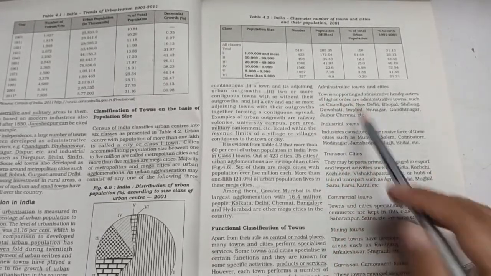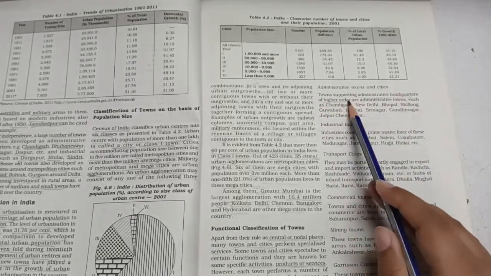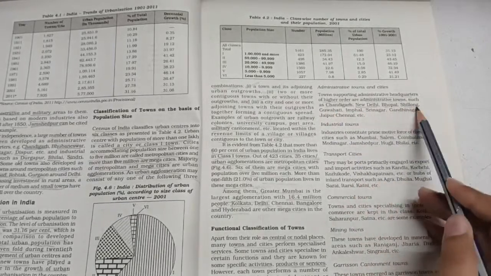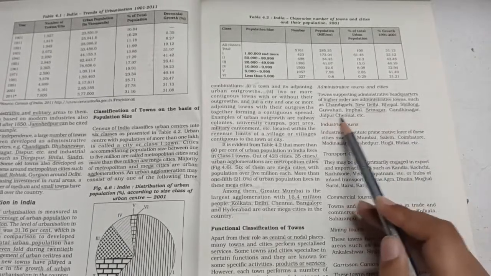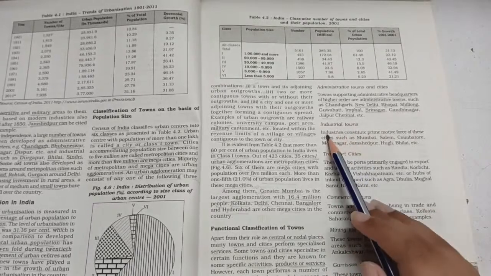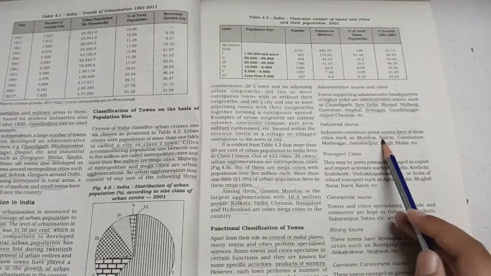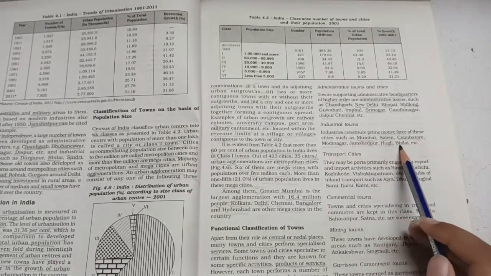Administrative towns and cities. Towns supporting administrative headquarters of higher order are administrative towns, such as Chandigarh, New Delhi, Bhopal, Shillong, Guwahati, Imphal, Srinagar, Gandhinagar, Jaipur, Chennai, etc. Industrial towns. Industries constitute the prime motive force of these cities, such as Mumbai, Salem, Coimbatore, Modinagar, Jamshedpur, Hooghly, Bhilai, etc.